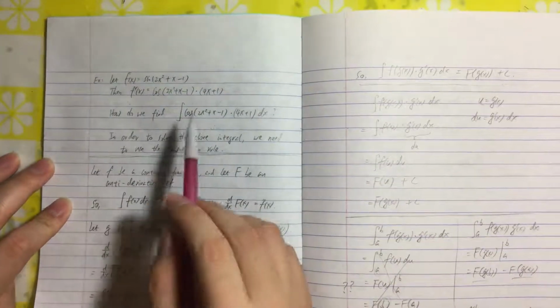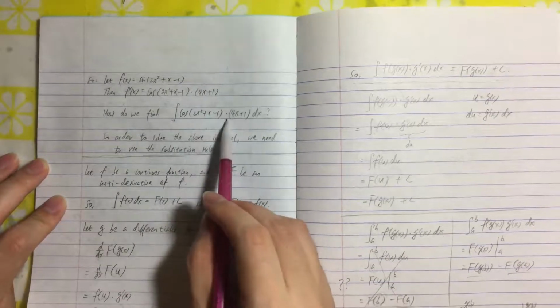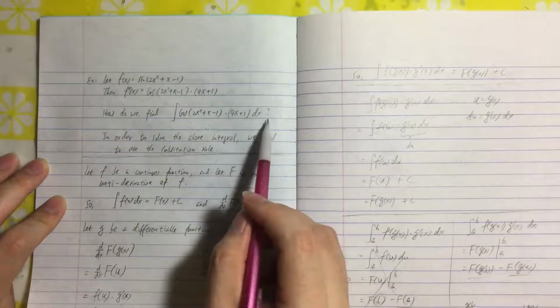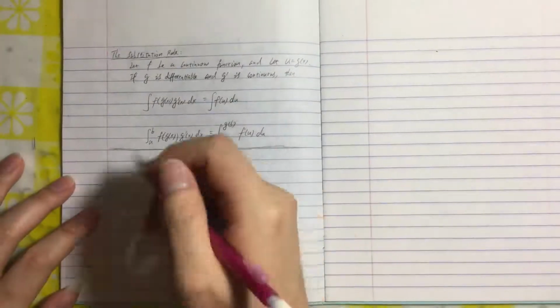How do we find the integral cosine of 2x squared plus x minus 1 times 4x plus 1 dx? How do we solve this integral based on substitution rule?